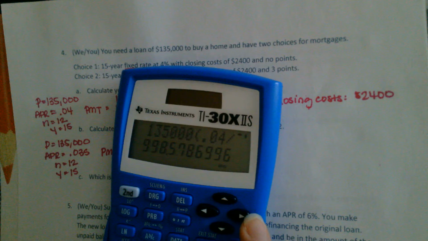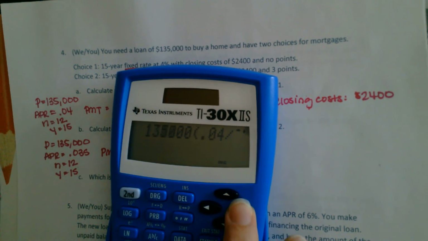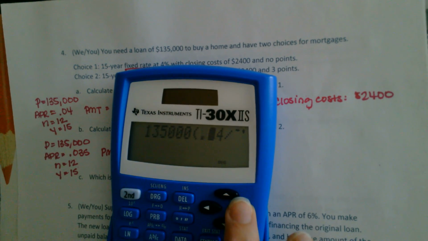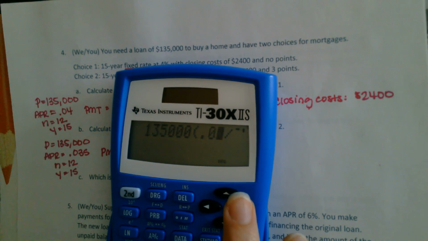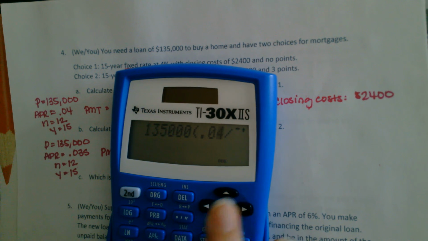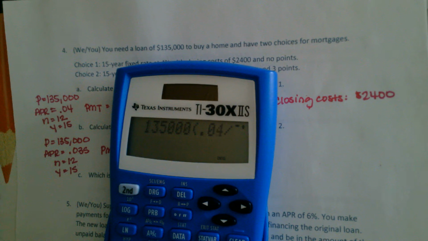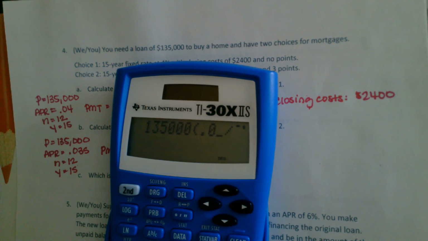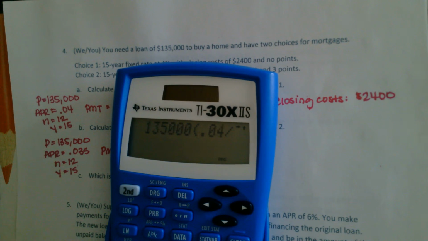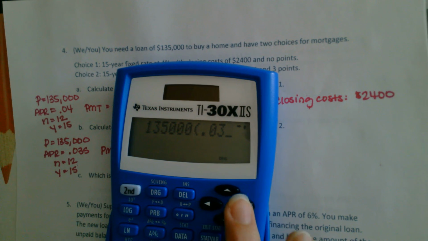So here, instead of retyping this whole thing, what I'm going to do is push the up arrow to get back to what I wrote before. And because now I have two things here, I'm going to use above the delete is INS, that stands for insert. I'm going to use second and that button, and that allows me to insert an extra character here. So I'm going to type in a 3.